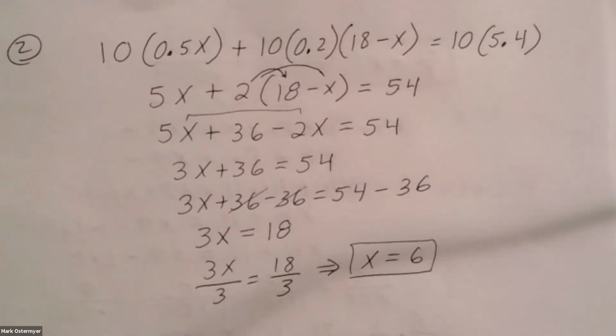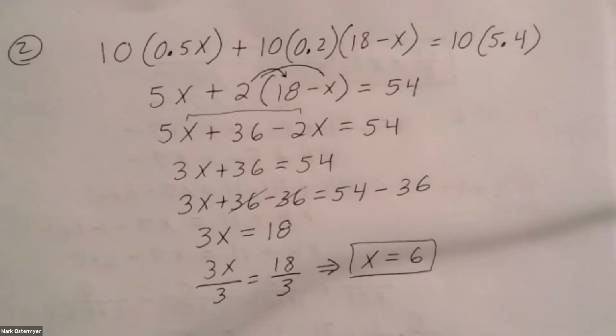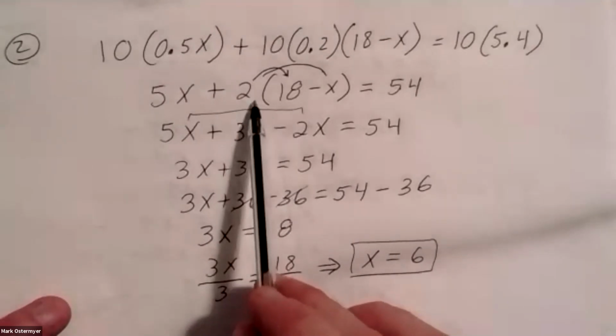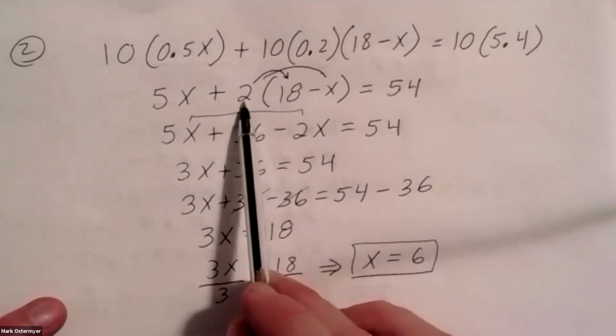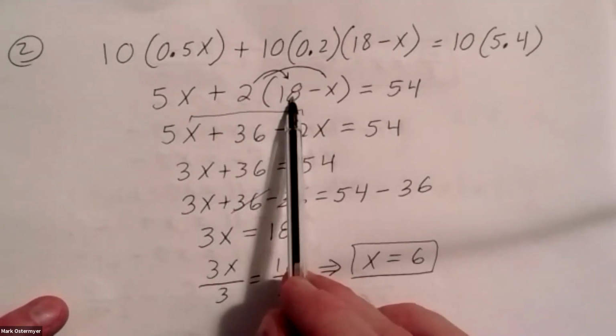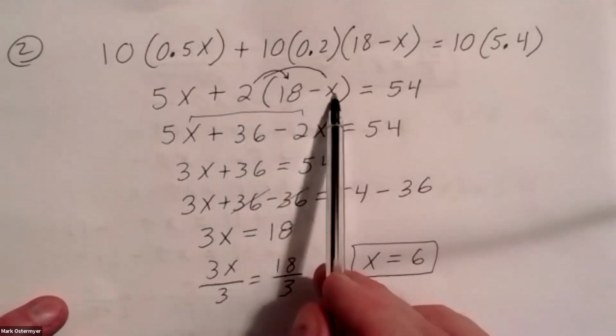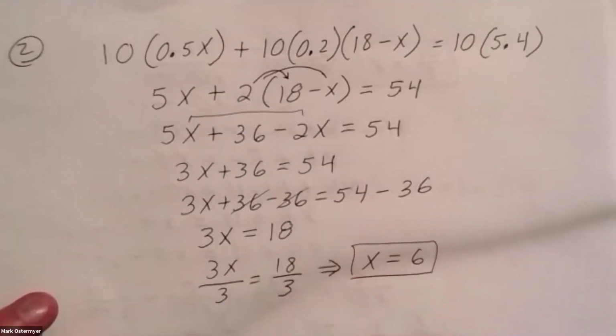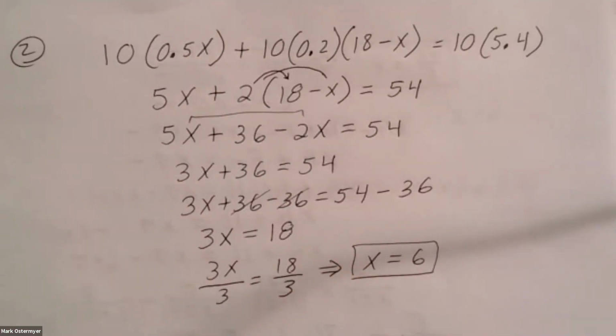Now, if you got that funny fraction, do you see where the mistake occurred? Yeah, I distributed the 2 into the 18, but I didn't distribute it into the negative x. Yeah, that happens a lot. It's easy to forget, and you're not alone. I've seen students multiply the 2 by only the 18 and forget to also multiply the 2 by the minus x here. That's a common mistake. But it has to be distributed into both terms. Any other questions about that one?